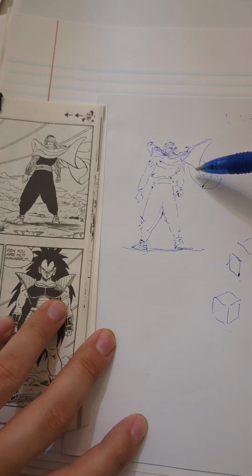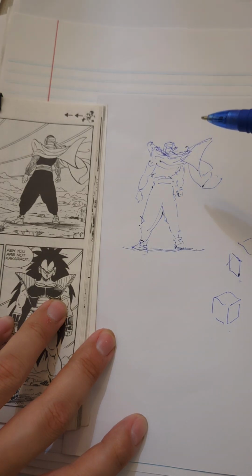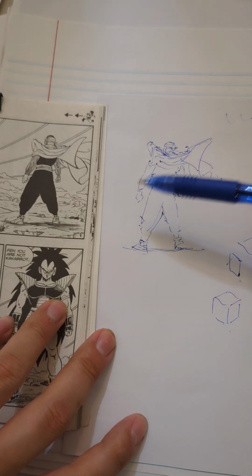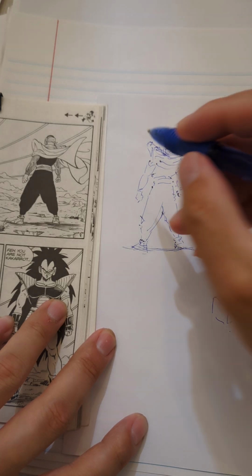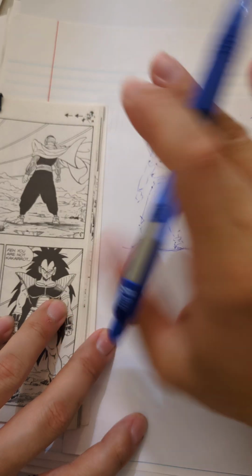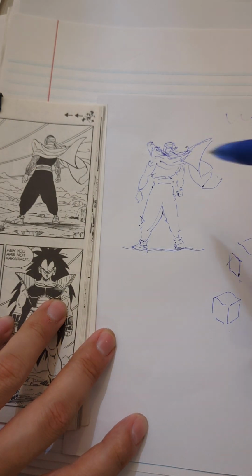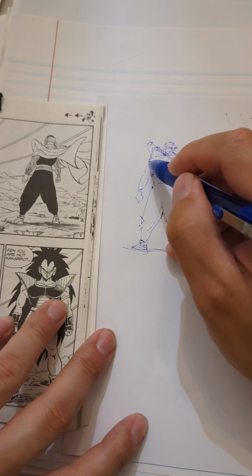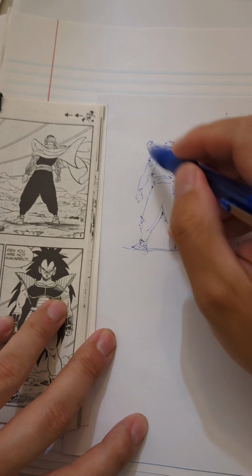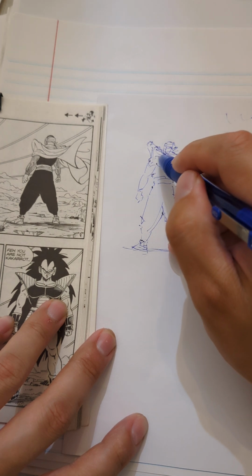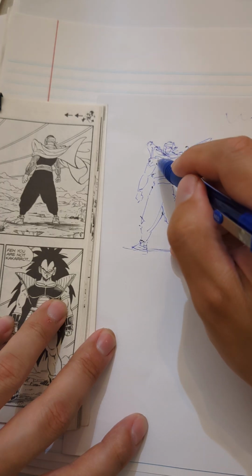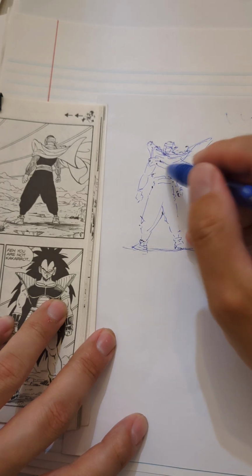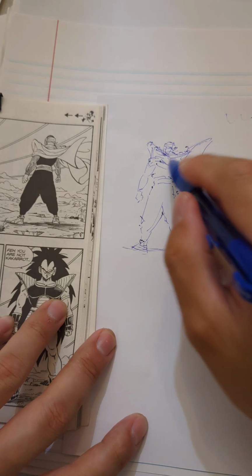So I have blue, and you put shade on with blue, and then you have another layer which is red, with all the forms and shapes that you shade in red, and then you have another layer that is yellow.